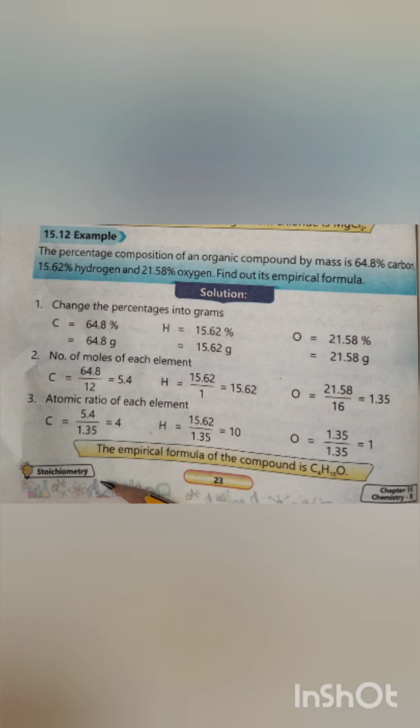In the second step, we will find the number of moles of each element, which we will get by dividing by its atomic mass. For the carbon, 64.8 divided by 12, which is equal to 5.4. For the hydrogen, 15.62 divided by 1, which is equal to 15.62.